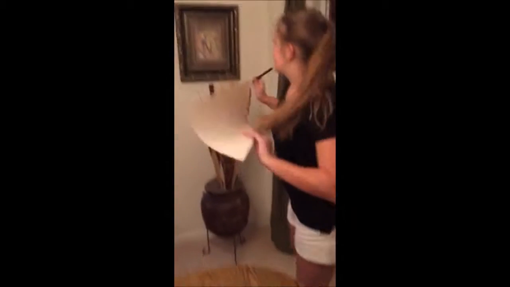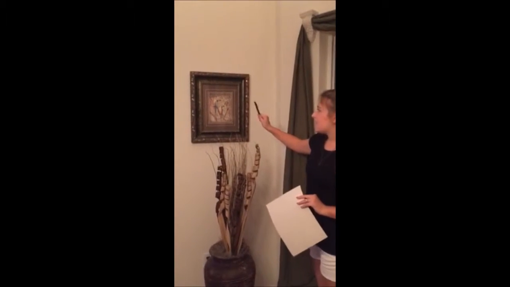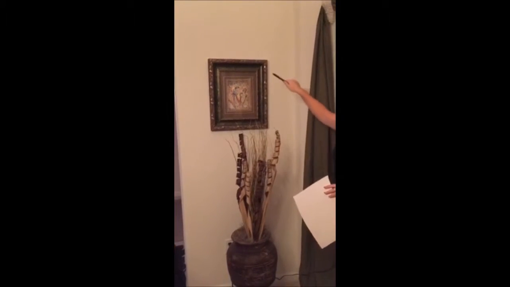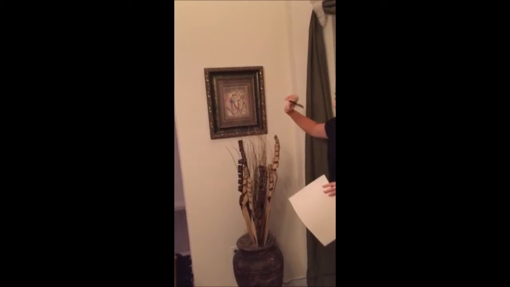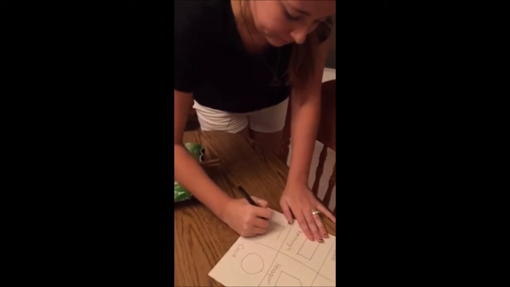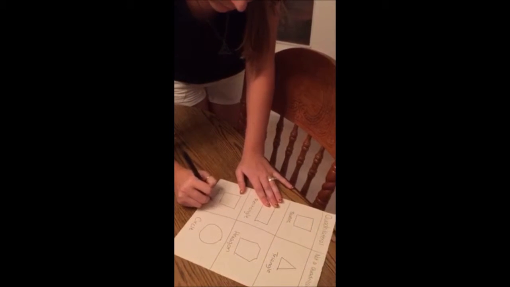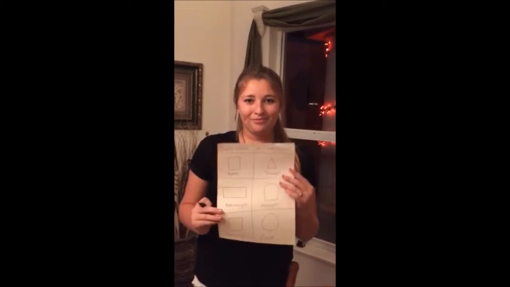And finally, if I look at this picture, I can say the same thing that I said about the window. It's a rectangle, it has 4 sides and 4 angles, and that would be classified as a quadrilateral. We can go ahead and copy this into our notes now.